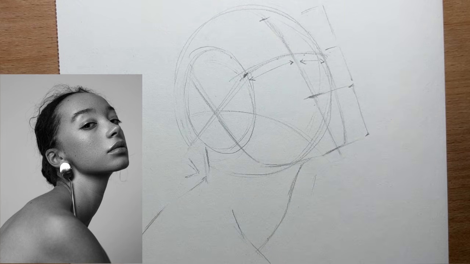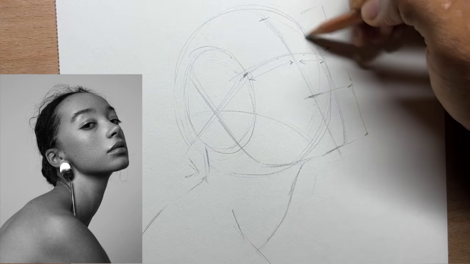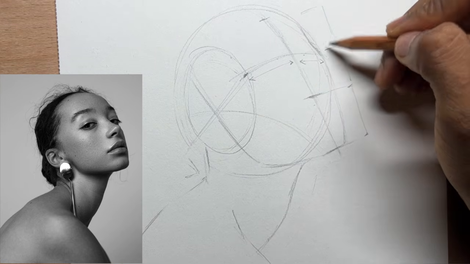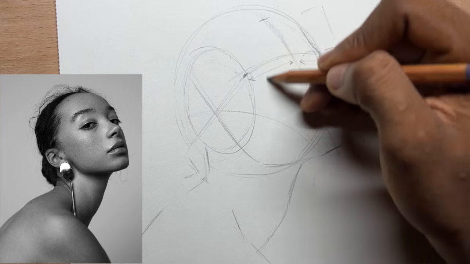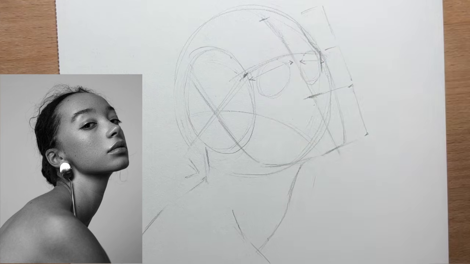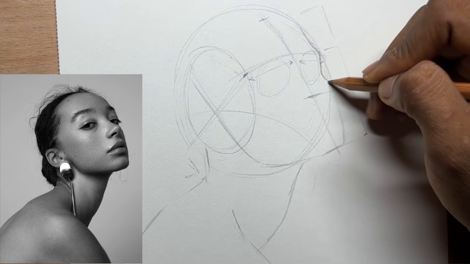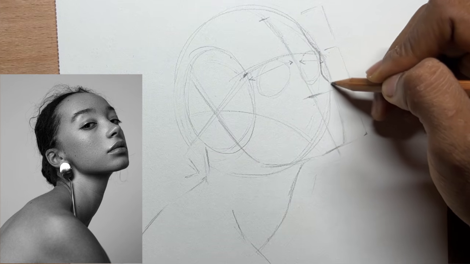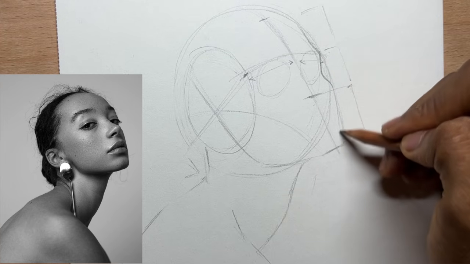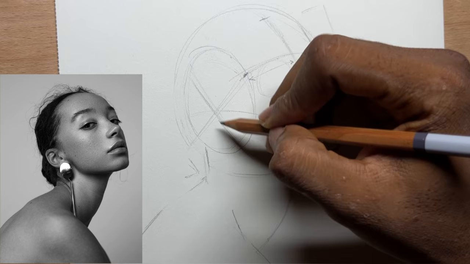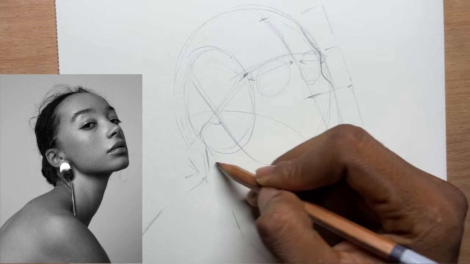So let's start with the forehead. Okay, we're gonna have to crop the forehead, the brow ridge. So this is where the eyes are supposed to be. The cheekbone is here, and then we just define this as well. Now we're gonna do perhaps the ear first, just to get an idea.